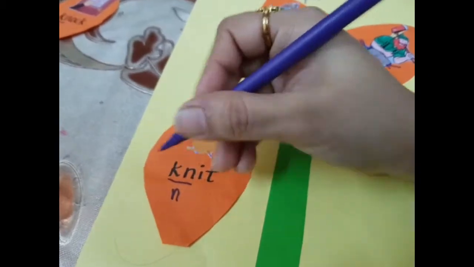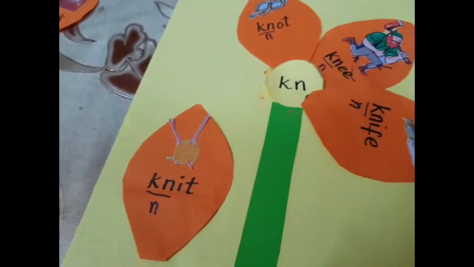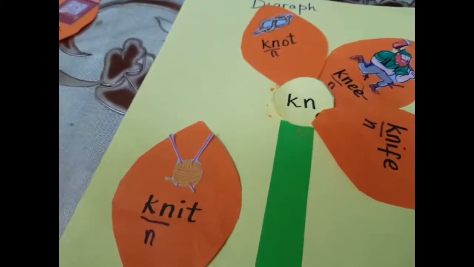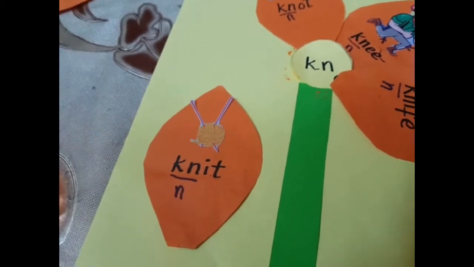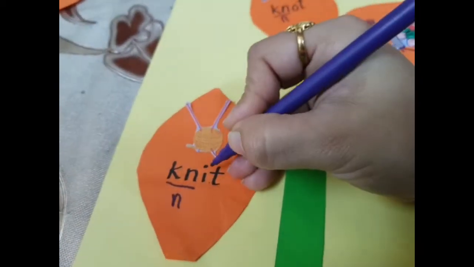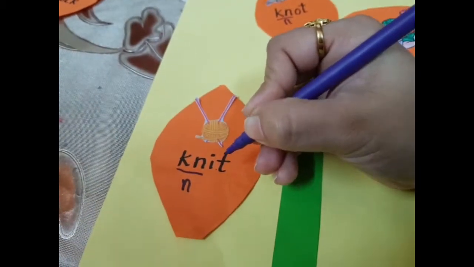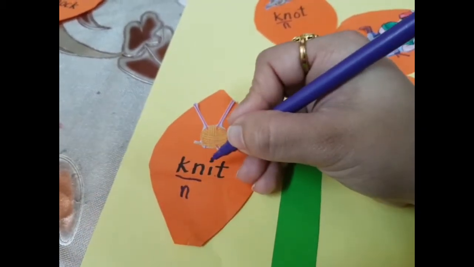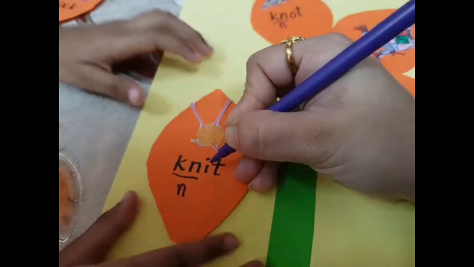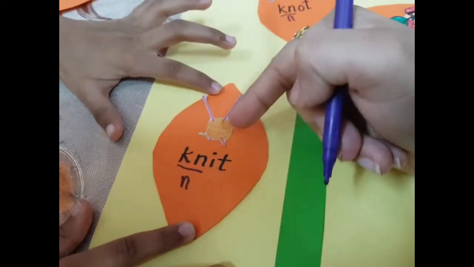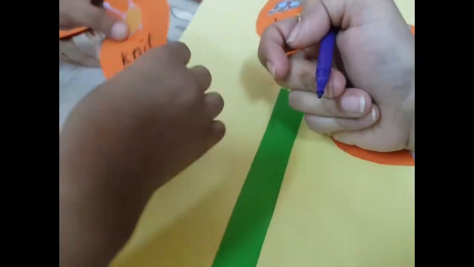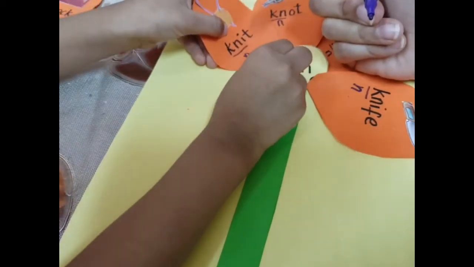Now, what is the sound of KN? What is the sound of I? I. What is the sound of T? T. So KNIT, knit. The sound of I, and the sound of T. Knit. We knit sweaters, we knit anything from the wool.